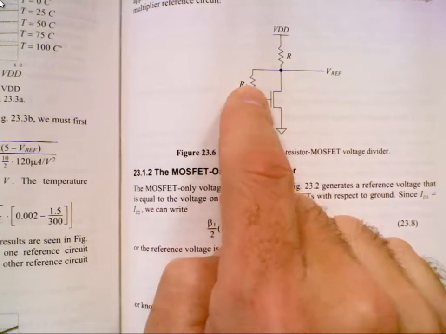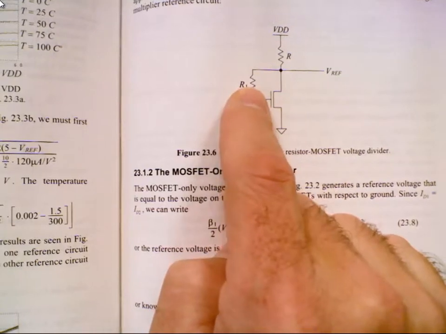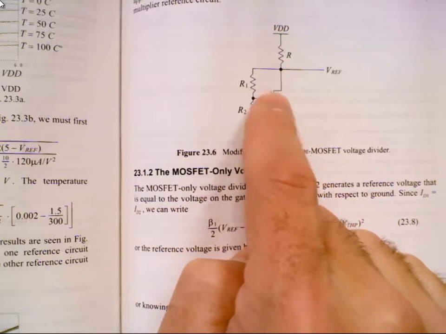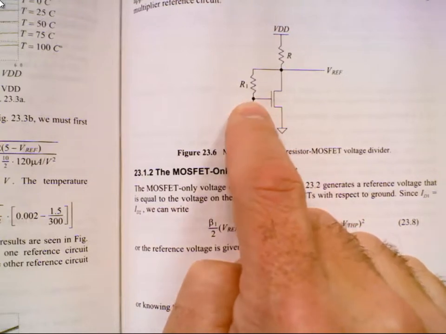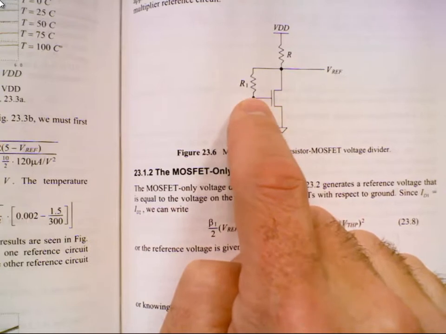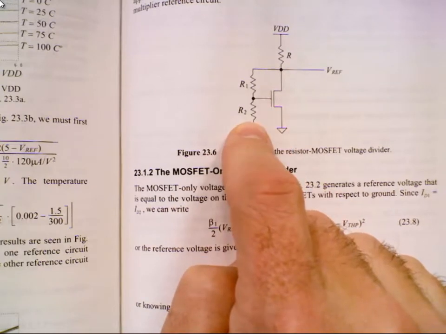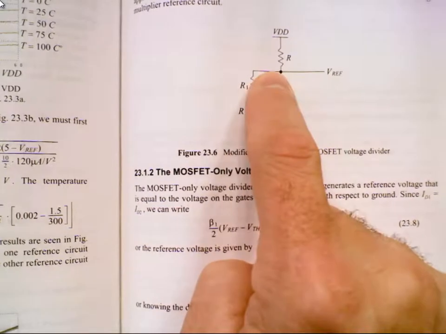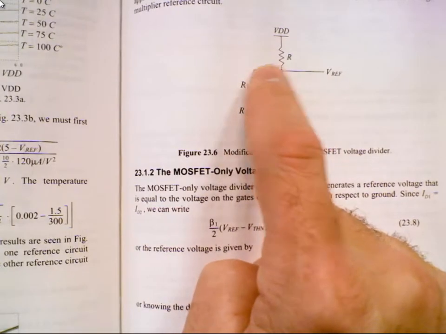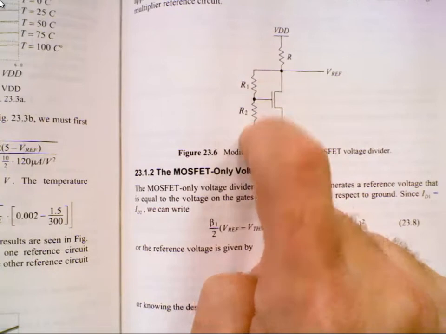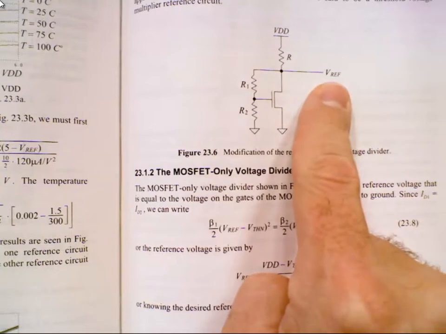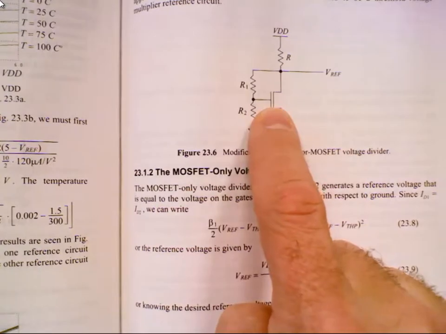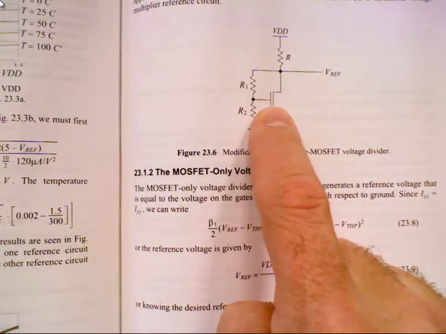So if you made R1 equal to 100K and R2 equal to 100K, and you made this guy wide, then this voltage is what? Threshold. The current that flows through here is threshold over 100K. So then the voltage here would have to be 2 thresholds in order to get the same current. And then you can adjust the resistors to get a certain value for Vref depending on whatever the threshold voltage is.